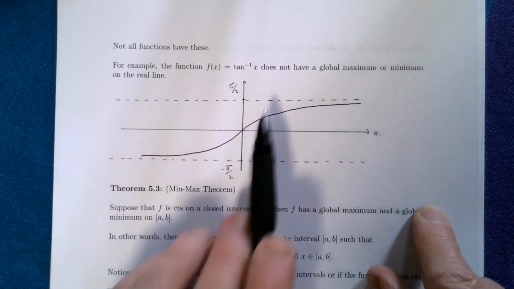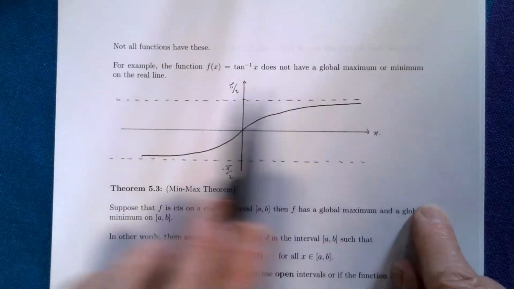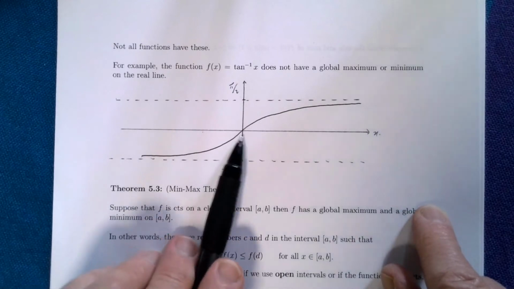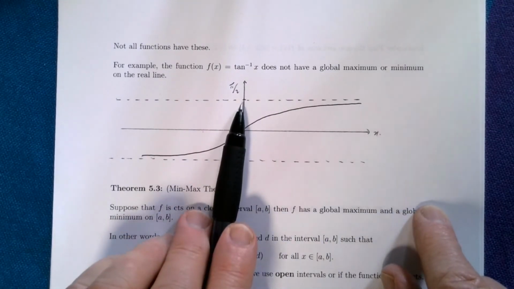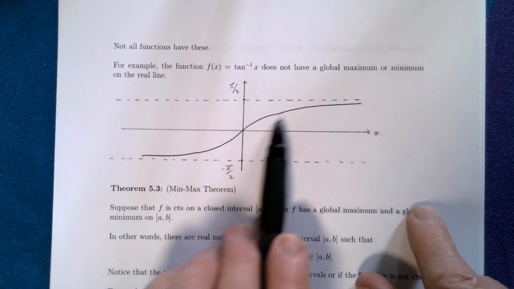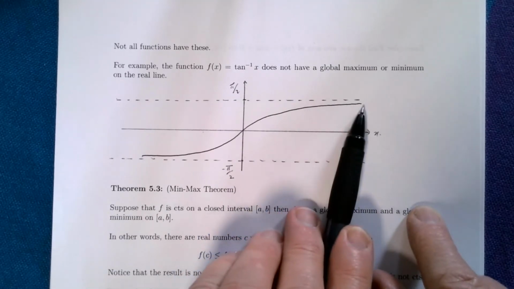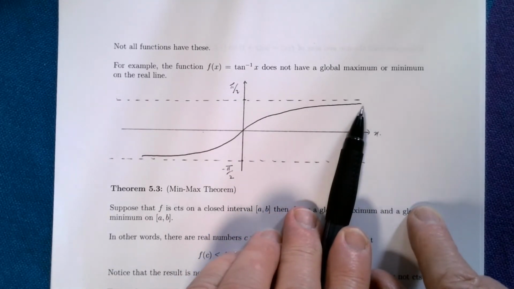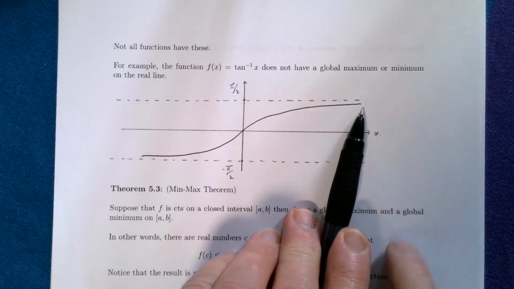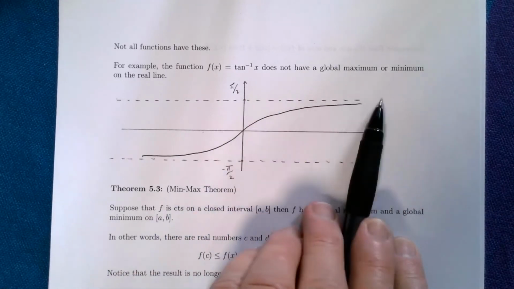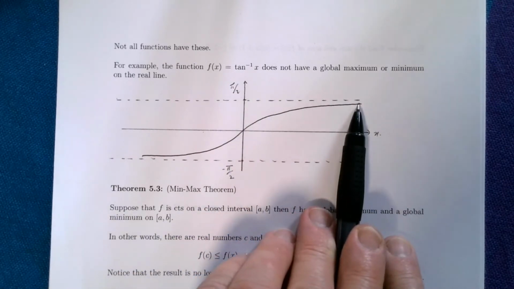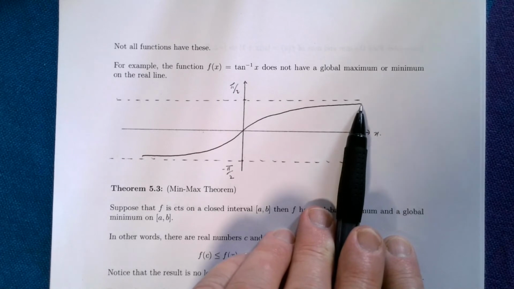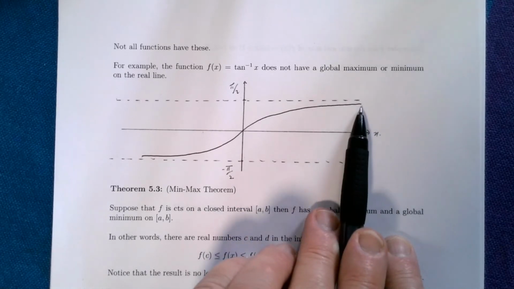And you see this doesn't have any global maxima or minima on the real line, because as you go up this way, the function's getting closer and closer to pi on 2, but it never actually gets there. It has a limit, but it never actually reaches pi on 2. So there's no global maximum. Later on, we'll talk about what happens at pi on 2. We're going to call that a least upper bound later on, but it has no maximum. It gets as close as you like, but there's no global maximum for this function.